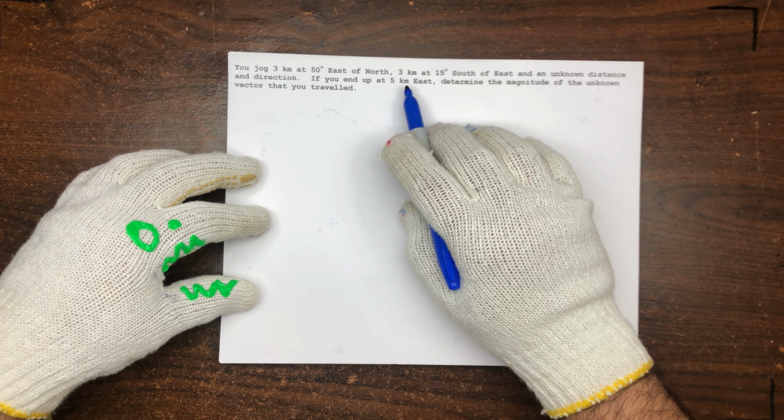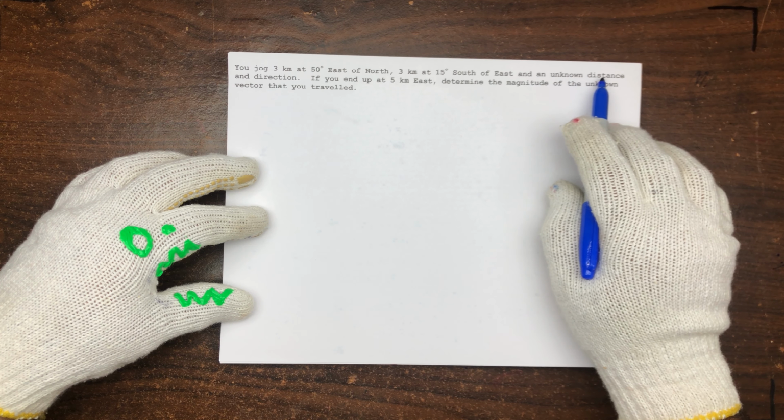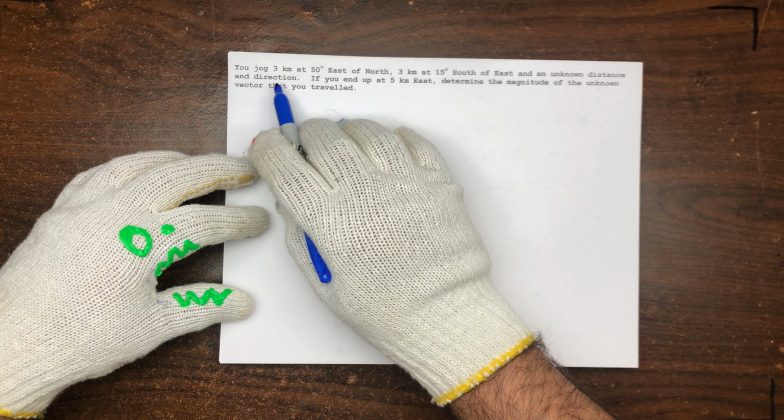You jog 3 kilometers at 50 degrees east of north, 3 kilometers at 15 degrees south of east, and an unknown distance and direction. If you end up at 5 kilometers east, determine the magnitude of the unknown vector that you traveled.